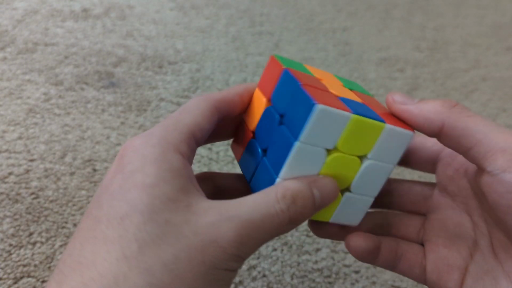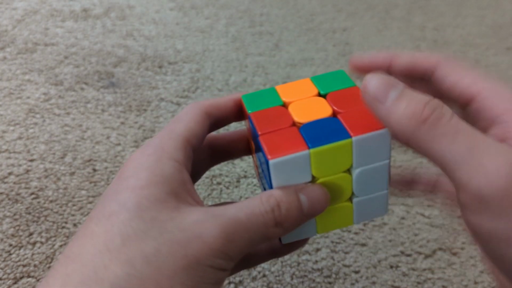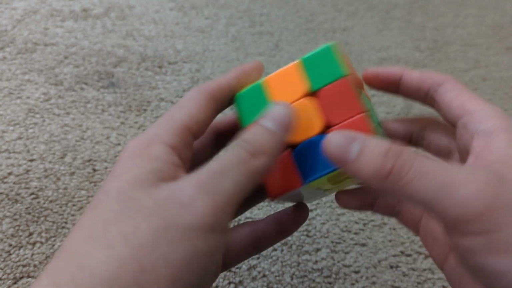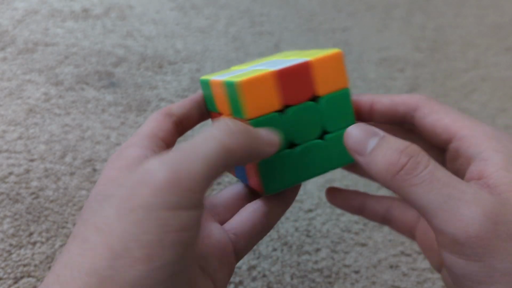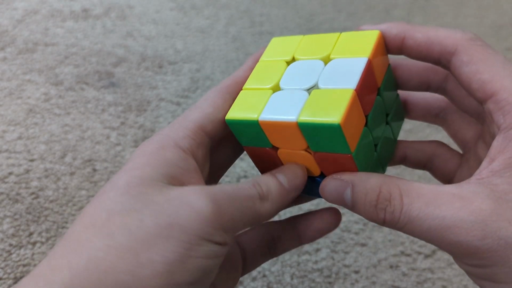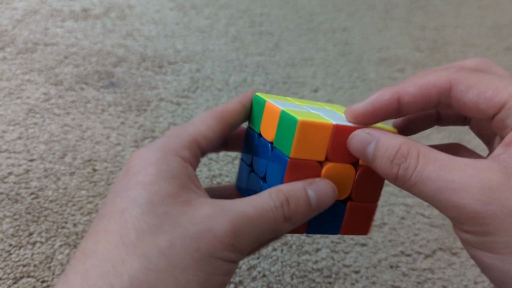In this case, since we're using blue and green blocks, our DF edge piece would be white-red, and our DB edge piece would be white-orange. And both of them are always on the top when you have a cycle case. That's our DF piece, DB piece.